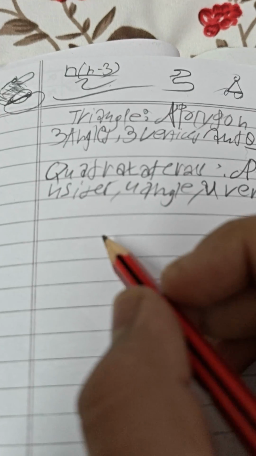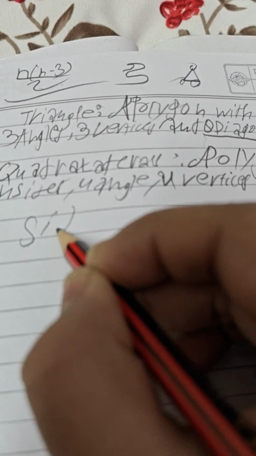And a quadrilateral, the other shape we're going to be viewing, is a polygon with 4 sides, 4 angles, 4 vertices, and 2 diagonals. What are sides, angles, and vertices? Okay, a side, I'm going to be explaining in non-mathematical terms, is a part of a shape that is surrounded by 2 angles.